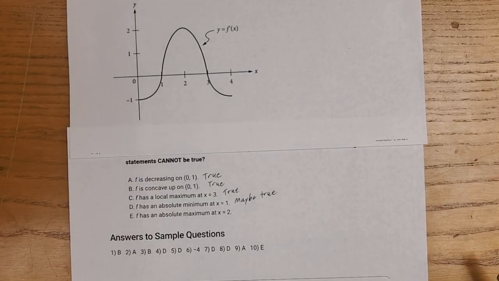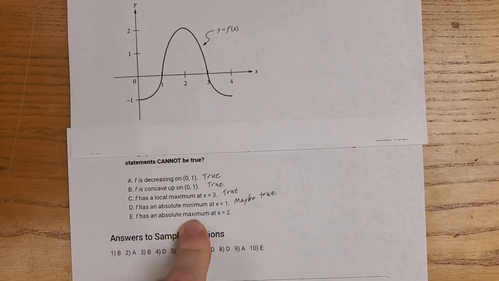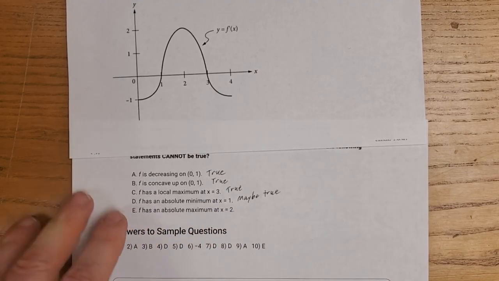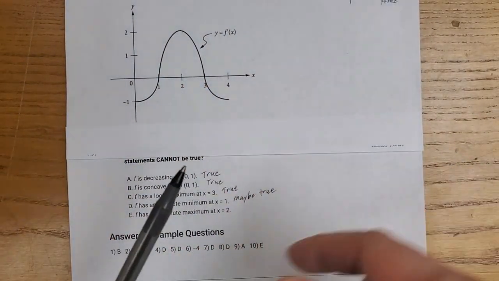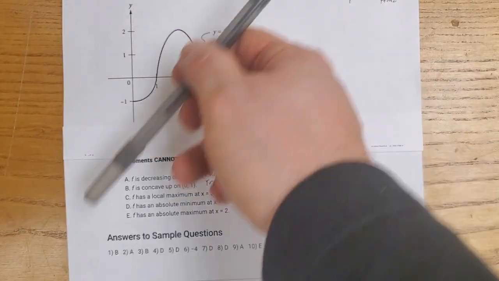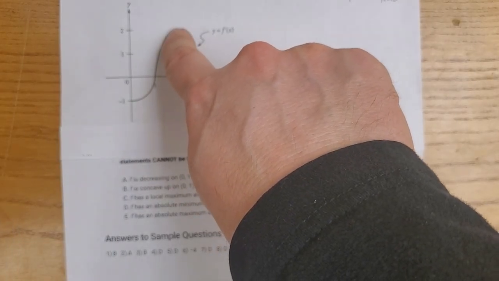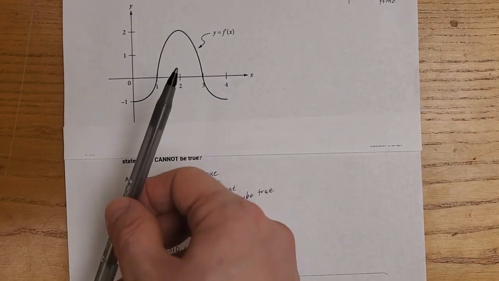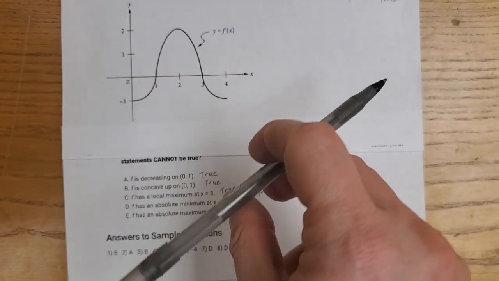So that leaves us with E, and let's just check that. The function has an absolute maximum at x equals 2. Well, and already we can see that we're not crossing the x-axis at 2. So the slope is increasing as we get to 2. It's increasing, but less so. Right? It's increasing, and then when we get to 2, it switches to decreasing.